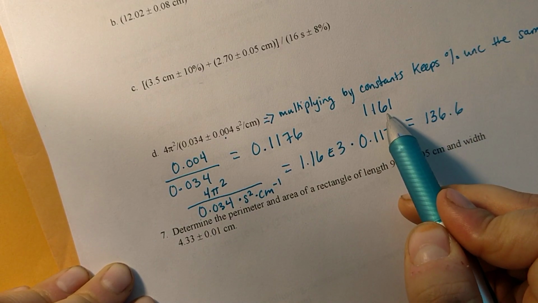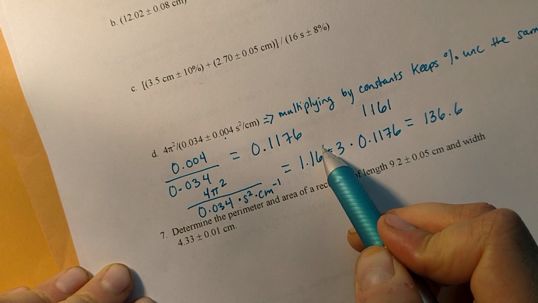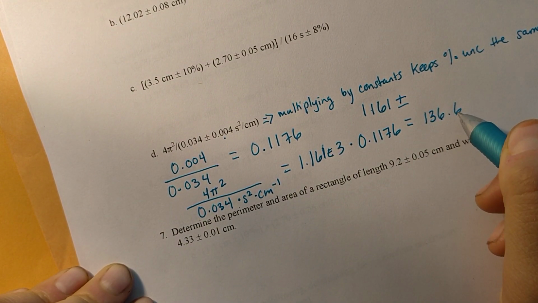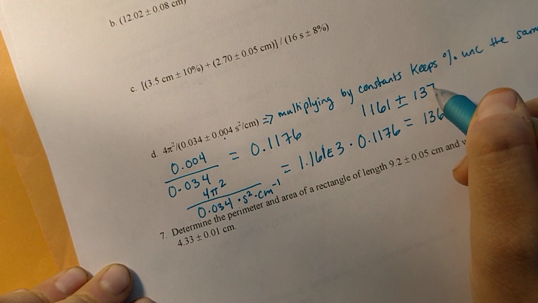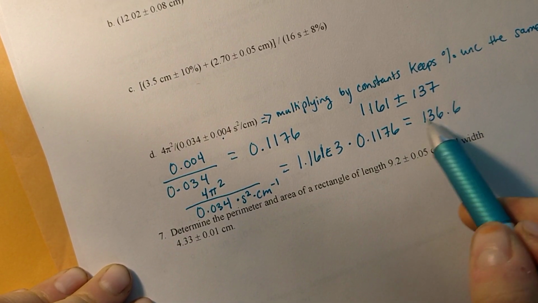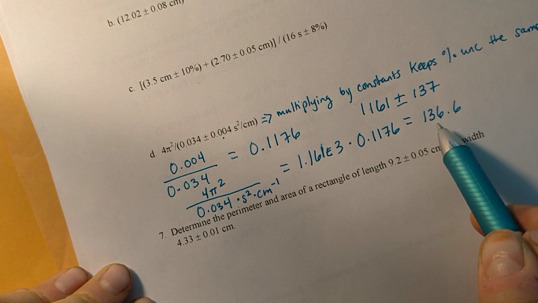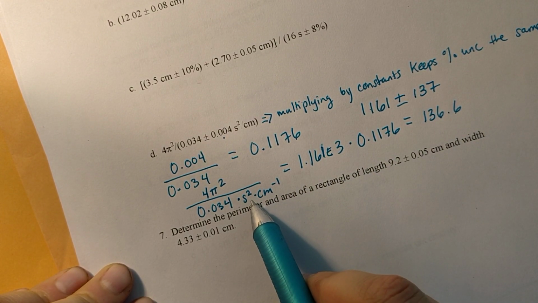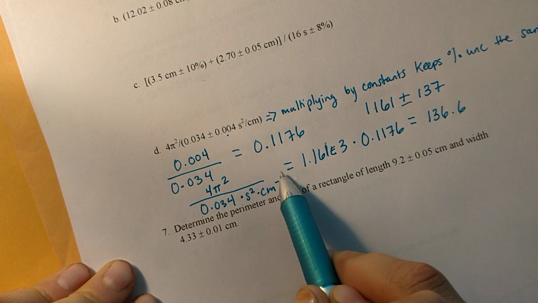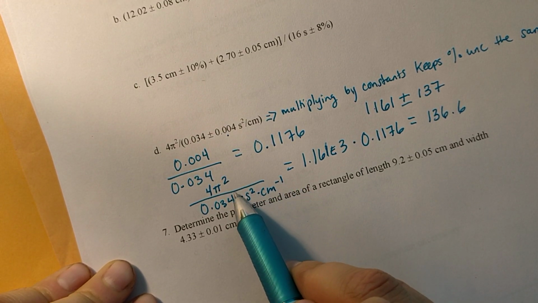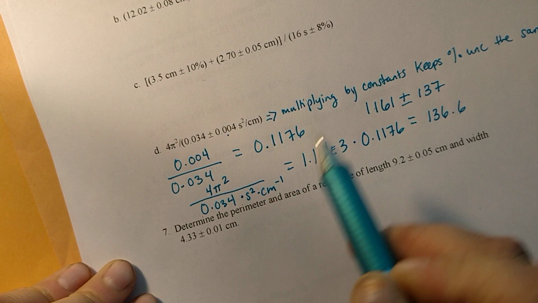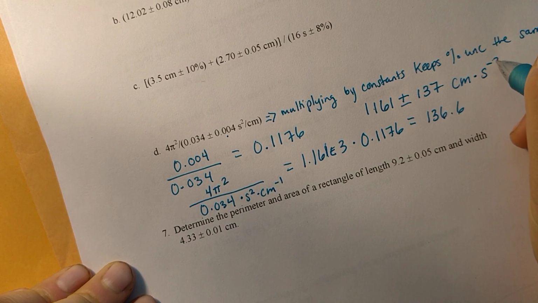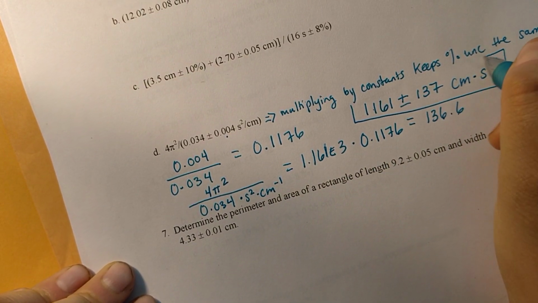1,161. Okay, I'm looking back at the calculator to get the extra decimal place. Plus or minus 137. So I'll round this up because the percent uncertainty doesn't change. And then my units become the inverse of all of this. So I'll raise all these units to the -1 power, so I get centimeters times seconds to the -2, and this is my final answer.